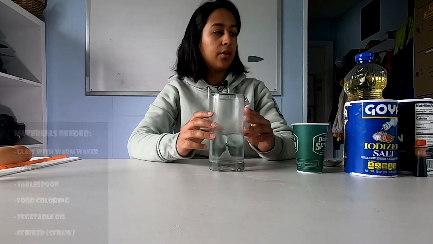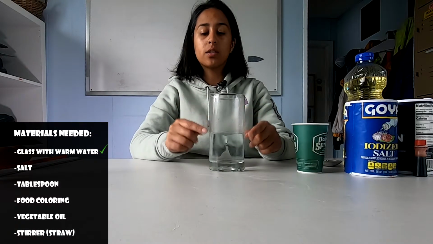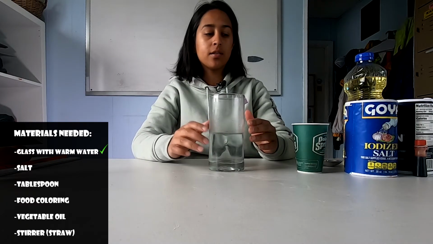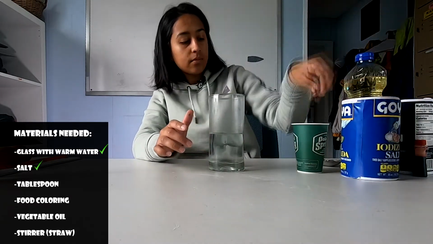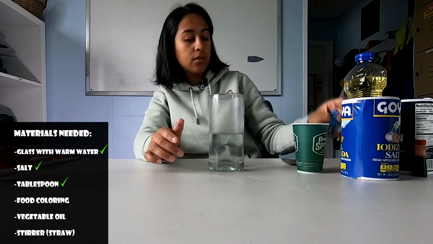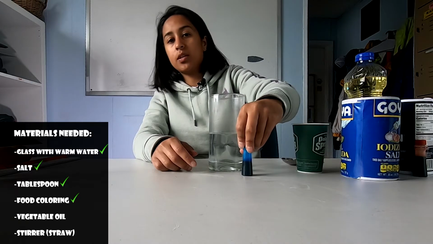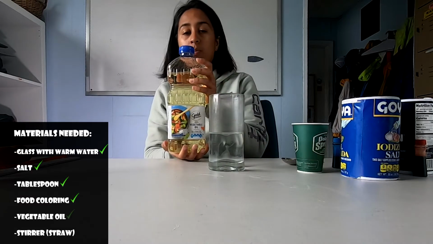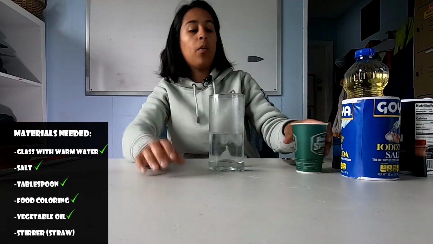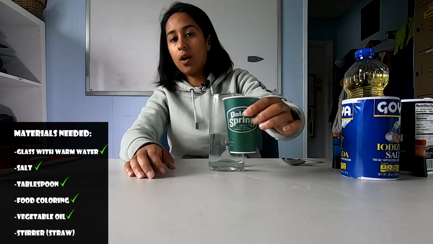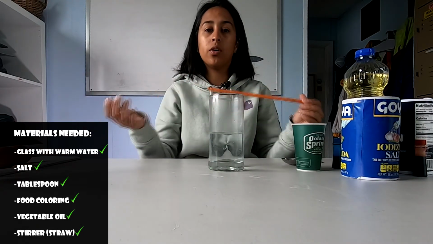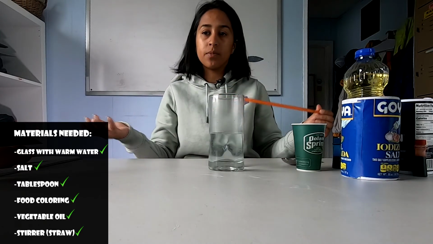Alright, so for this activity, you're going to need a clear glass with some water. You want to make sure that the water is warm, so I microwaved it for about 30 seconds. You need some salt, a tablespoon, some blue food coloring so we can tell the difference between our salt water and the oil, and some vegetable oil. You might want to pour the vegetable oil into a separate cup so that it's easier to pour into this glass. And then you also need something to stir. I chose a straw. You could use a spoon or anything else to stir it with.